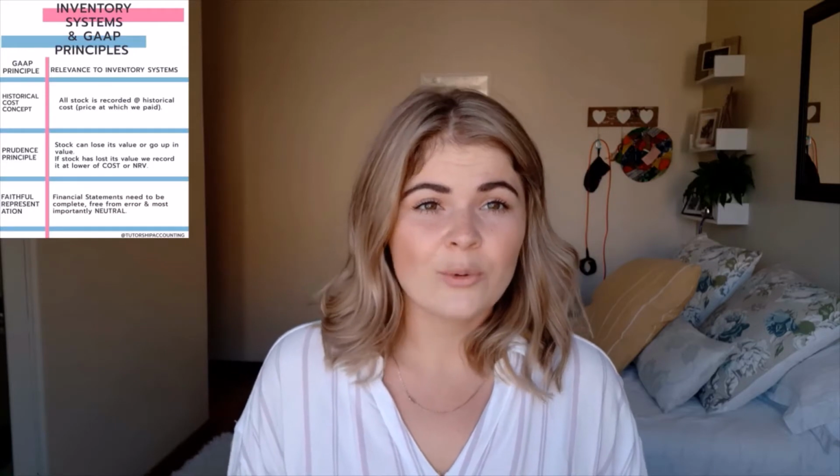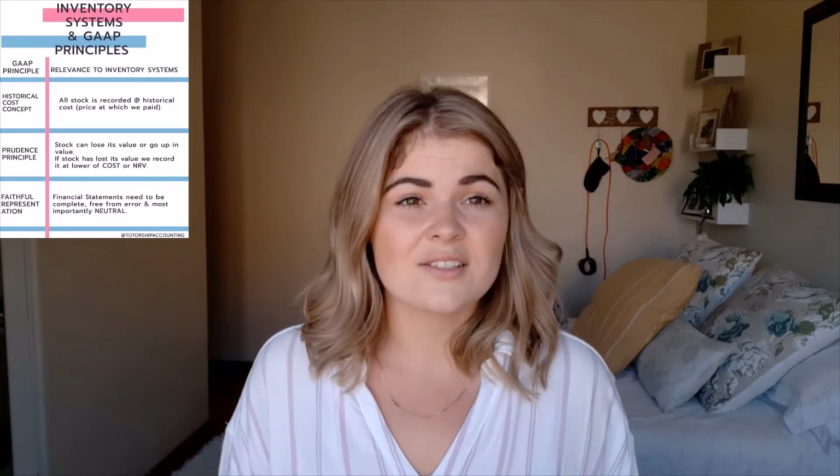Rand for that stock, which according to the historical cost principle, we have to record that stock at the price at which we paid. So it'll be the 9,000 Rand that is the price at which we paid for the goods, which is the price at which we need to record in our books.